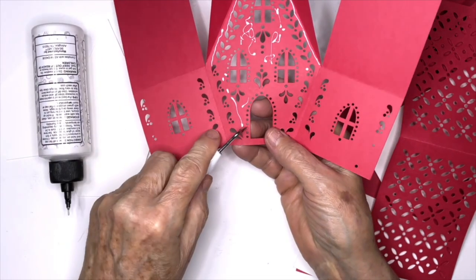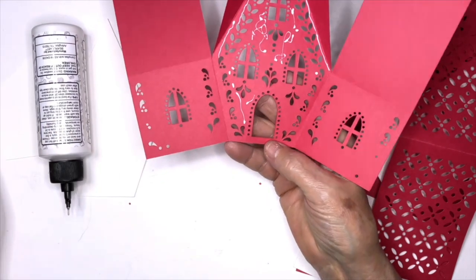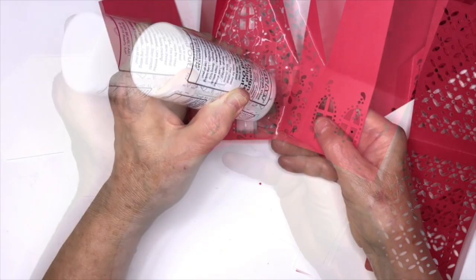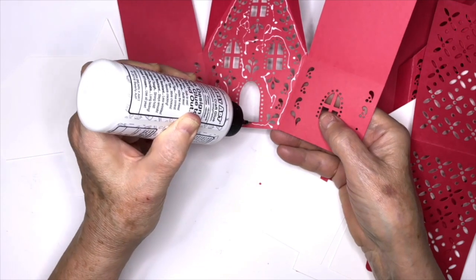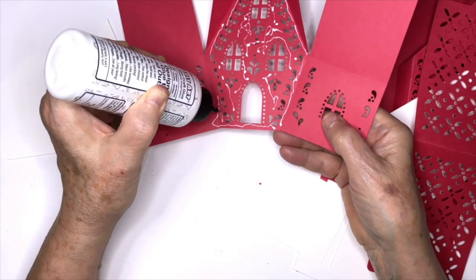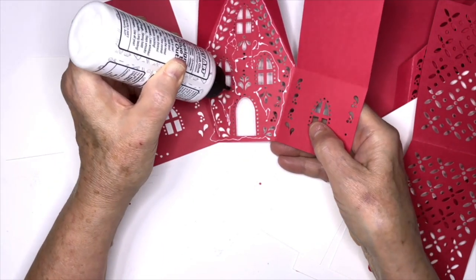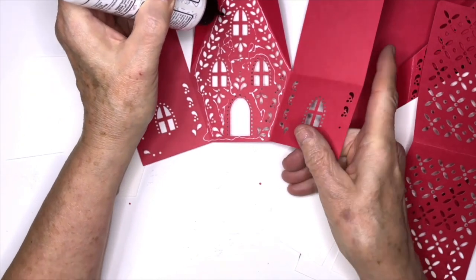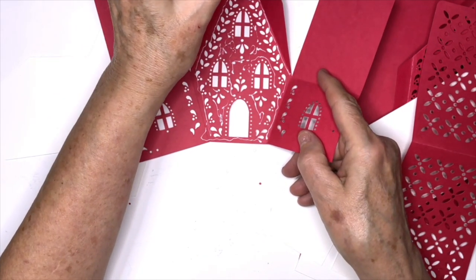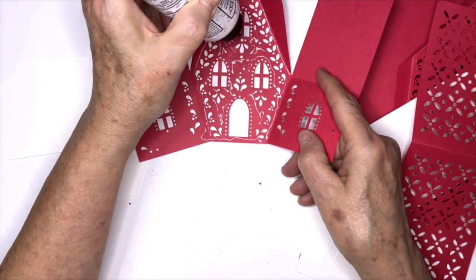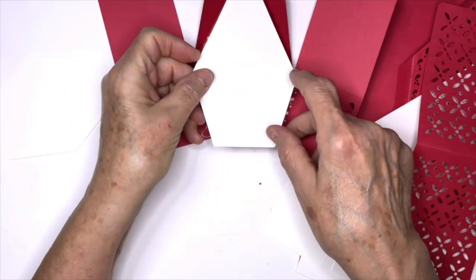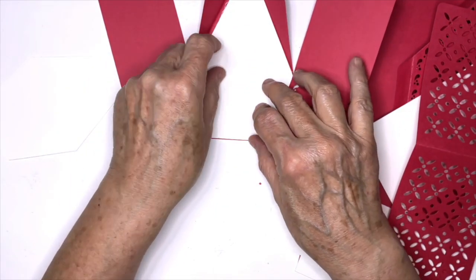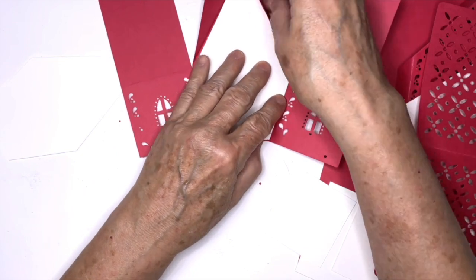See, I didn't do my pokey thing. There. So the glue is most important around the edges. That's really where we need our glue, at the peak and the edges. I know that's plenty. Okay, let's apply this and try not to interfere with the score lines.